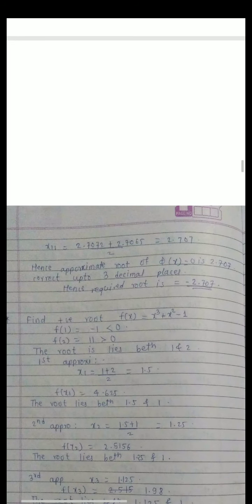Therefore x10 and x11 have 707 in common. Therefore 2.707 is the root of the given polynomial, which is correct up to 3 decimal places. After the point there are 3 decimal places, 707. Up to these 3 decimal places, our answer is this.